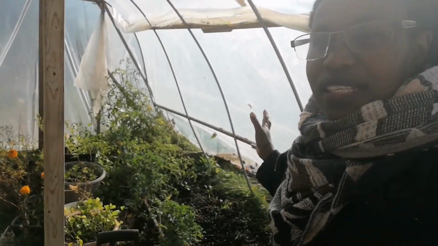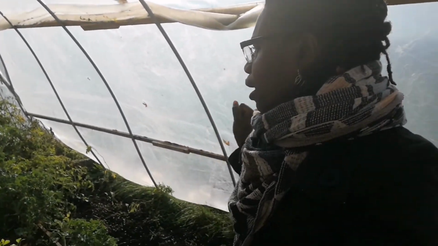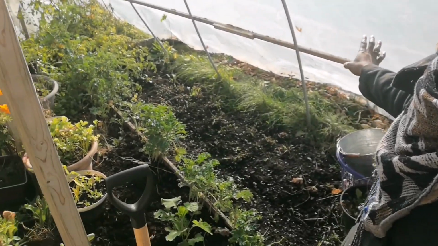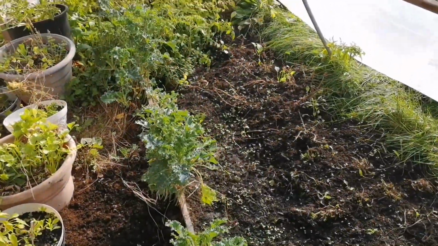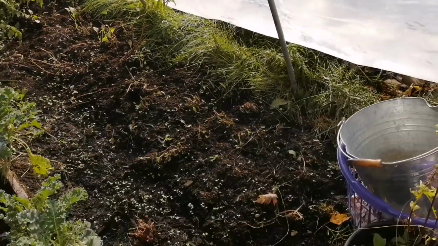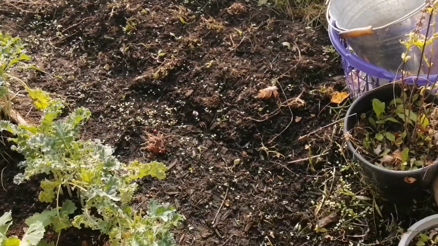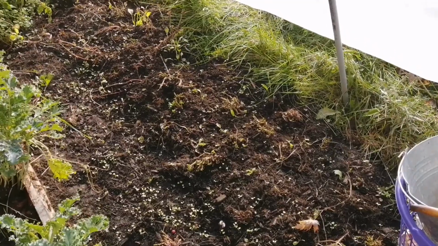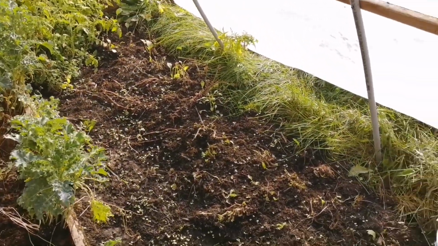And we are in the greenhouse now, and the greenhouse is looking so fabulous. I've been holding off from cleaning up the greenhouse. I did just a little minor cleaning in here, like I cleaned some of these beds. I took out all the carrots and stuff that was growing here. I dug them up and I cleaned that side.